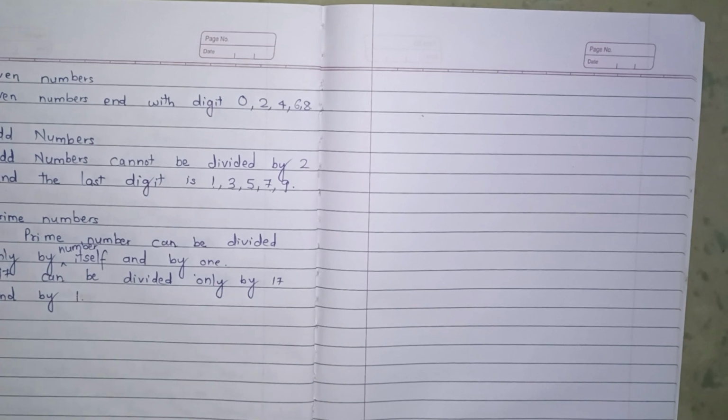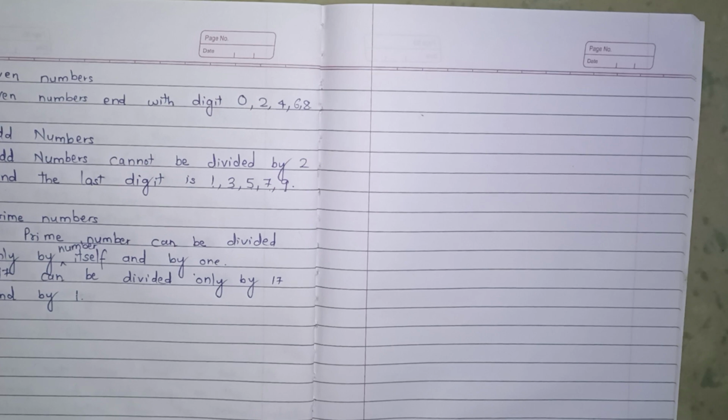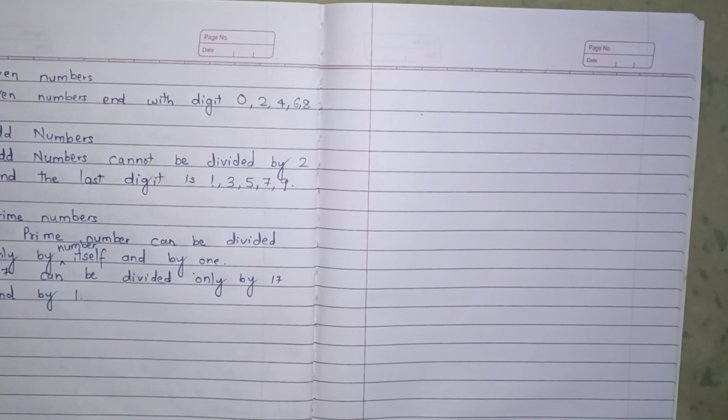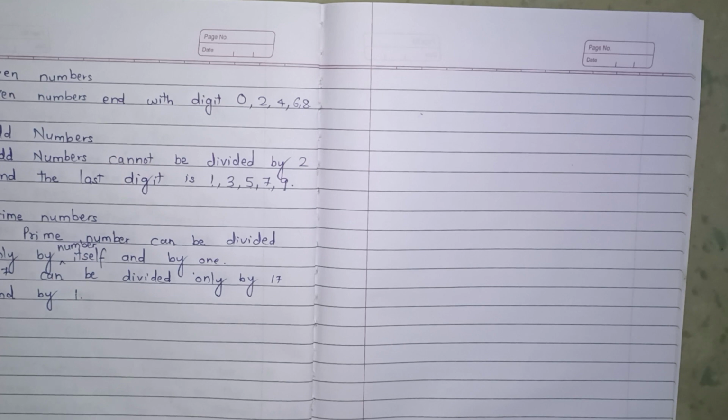Prime number. A prime number can be divided only by number itself and by 1. Example, 17 can be divided only by 17 and by 1.